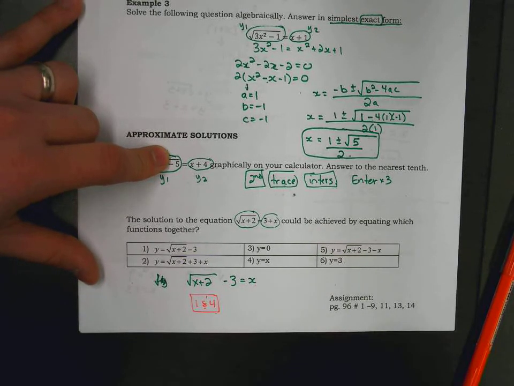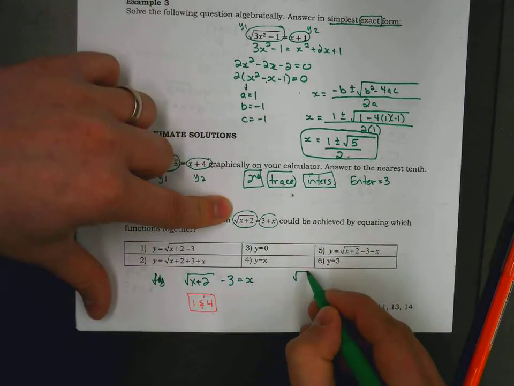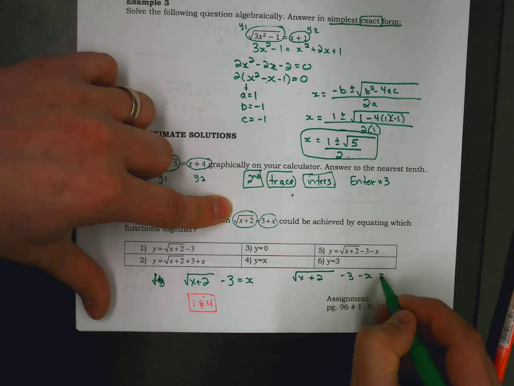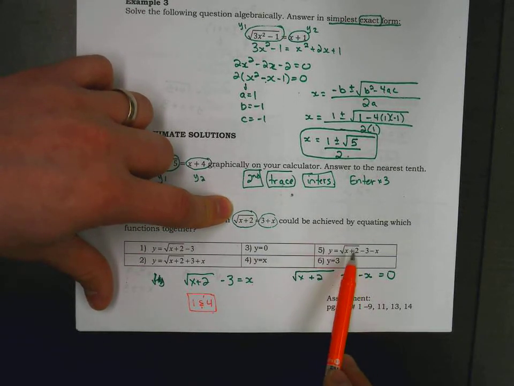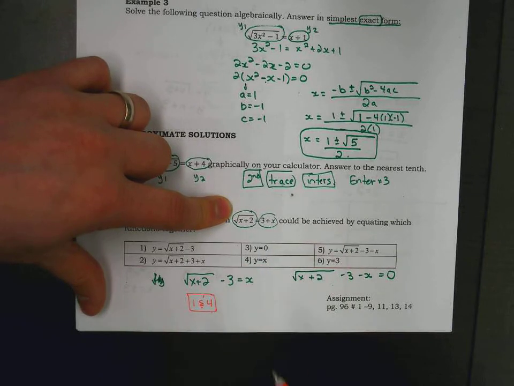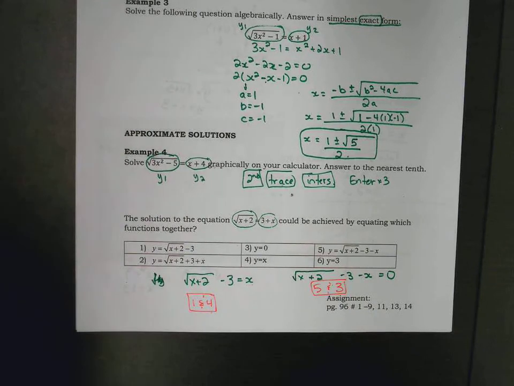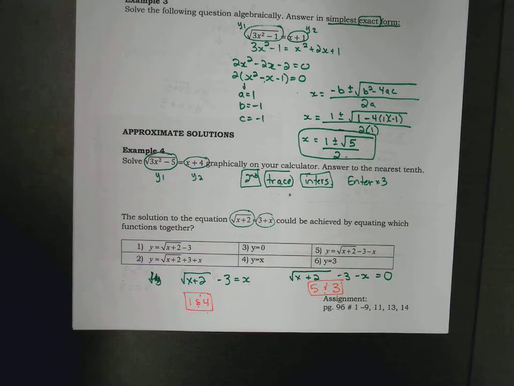So again, let's try to rearrange more things. What if we move everything over to the left side and get the square root of x plus 2 minus a 3 minus an x and say equals 0? That's actually giving us option 5 intersecting with option 3. Are there any other possible answers? Unfortunately, those are the only two.